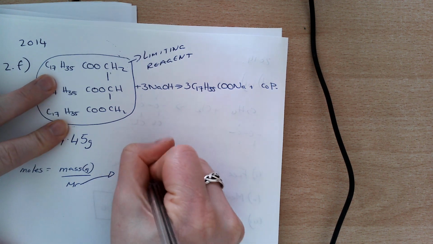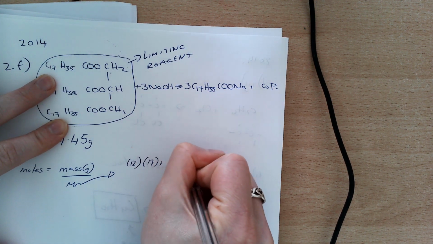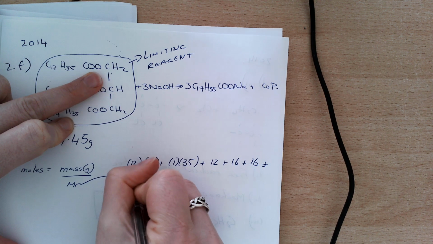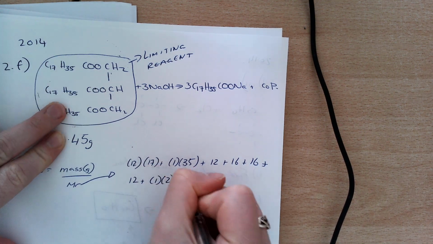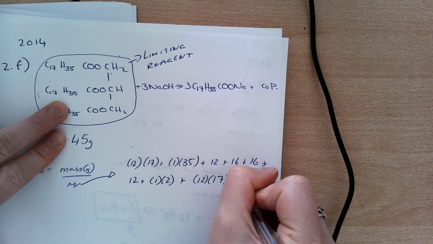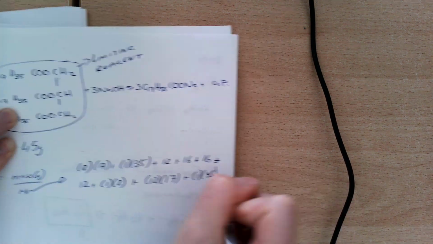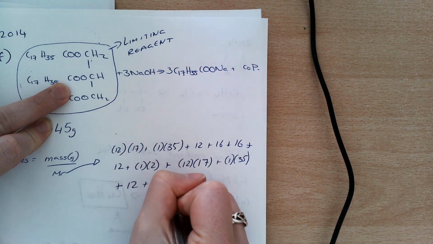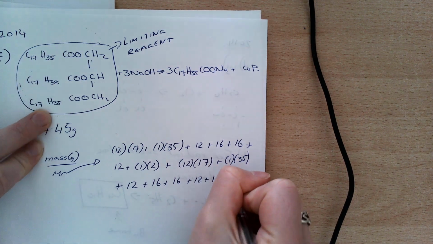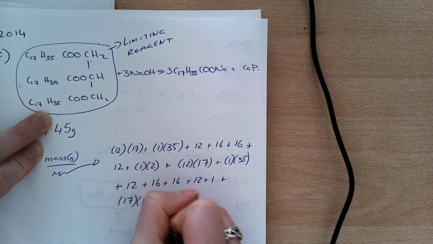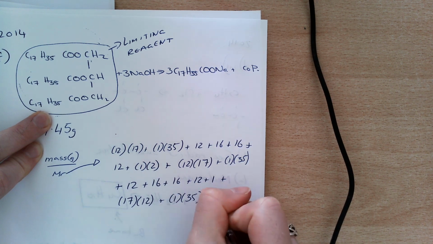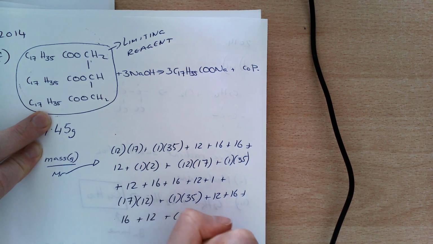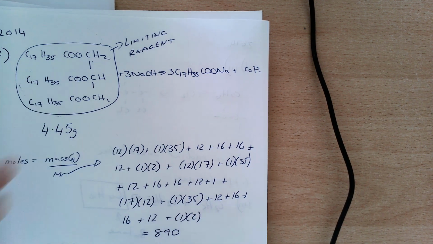So 12 by 17 plus 1 by 35 plus 12 plus 16 plus 16 plus 12 plus 1 by 2, plus 12 by 17 plus 1 by 35, plus 12 plus 16 plus 16 plus 12 plus 1, plus 17 by 12 plus 1 by 35 plus 12 plus 16 plus 16 plus 12 plus 1 by 2, and that gives 890.